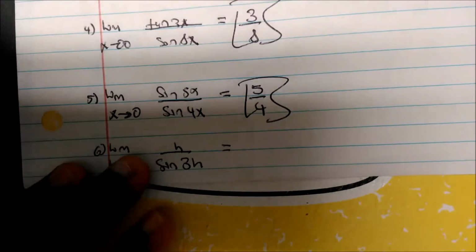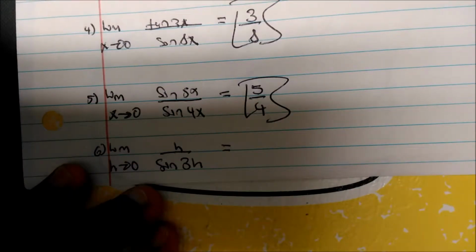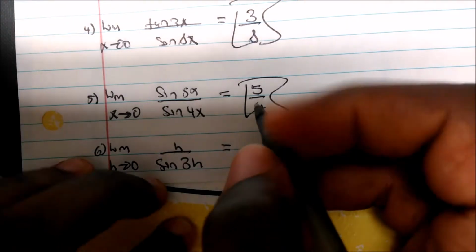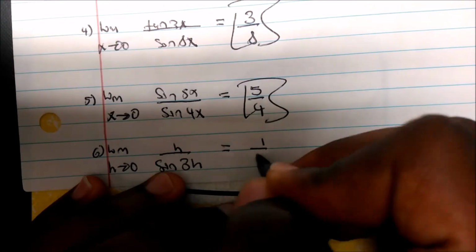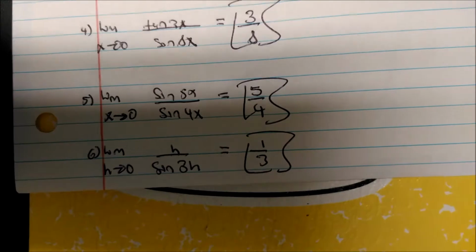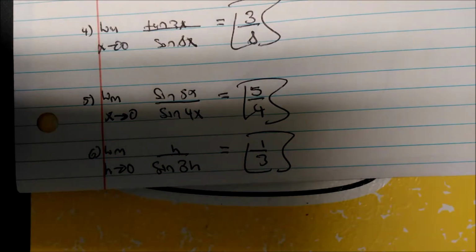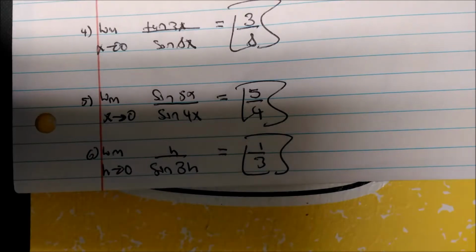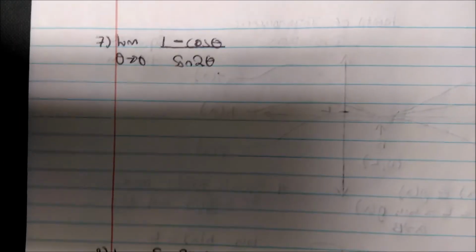Look at this one. The limit as h approaches 0, h divided by sine of 3h is going to be 1/3. Again, by the squeeze theorem. So this h and h cancel, which gives us the coefficient of 1/3, right? Let's look at some more examples. Let's look at this one.